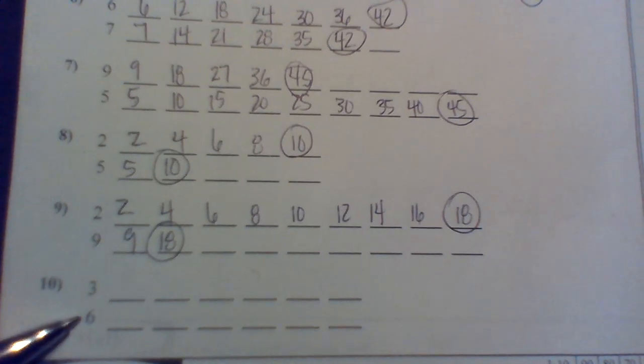And when I have 3 and 6, well, I know 3 is a factor of 6. So I also know that 6 is a multiple of 3. So I have 3, because 3 times 1 is 3. 3 times 2 is 6, and there's my 6. I only had to do 1 group of 6, and 2 groups of 3. So 6 is my least common multiple.